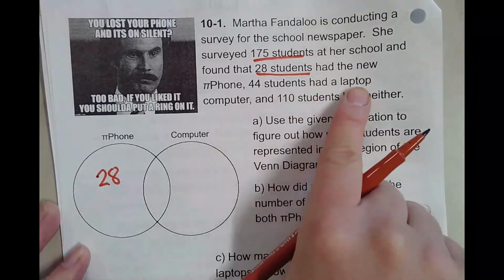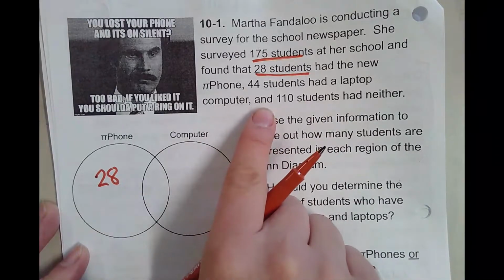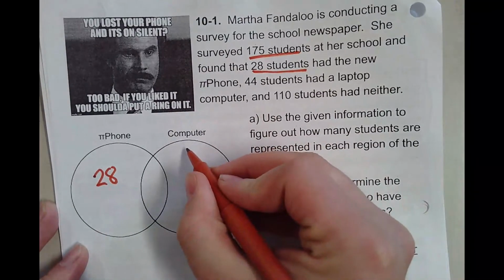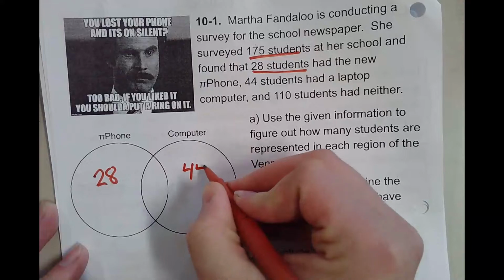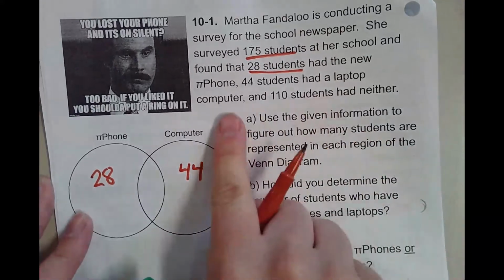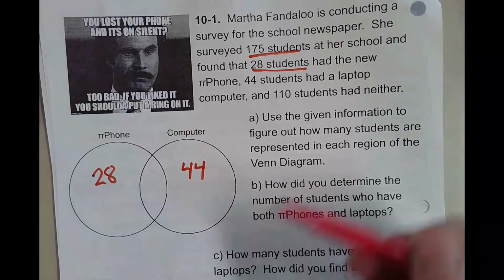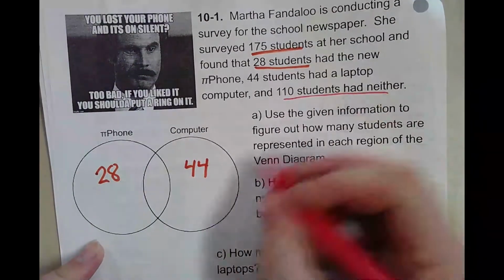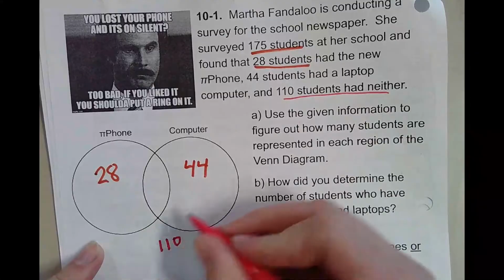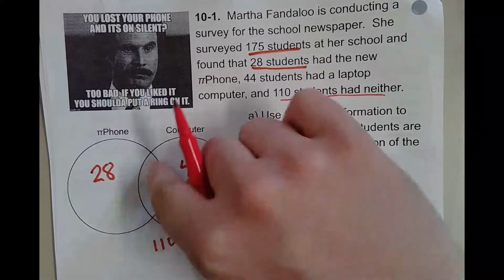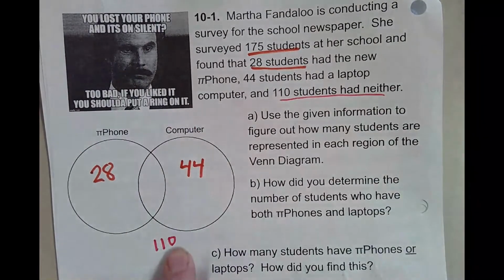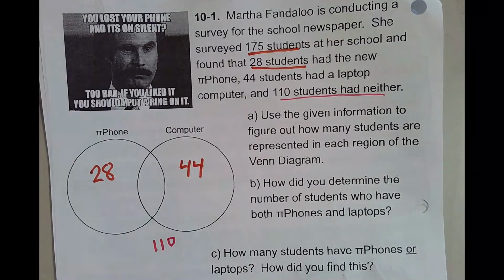44 students had a laptop computer. And 110 students had neither. Let me put that in a different color here. 110 students had neither. Remember, neither is not in the inside where it's both. Neither is where they don't have a Pi phone and they do not have a computer.